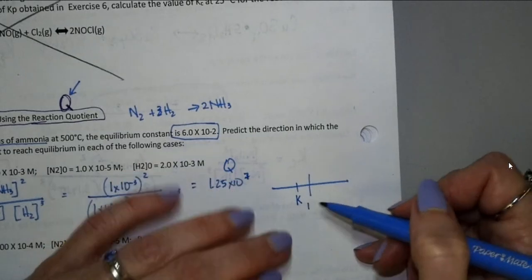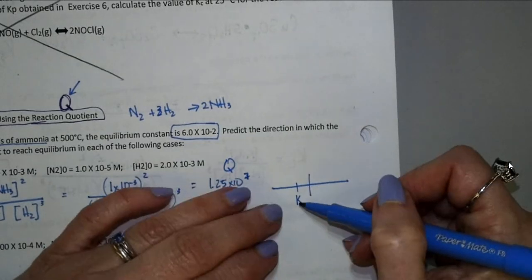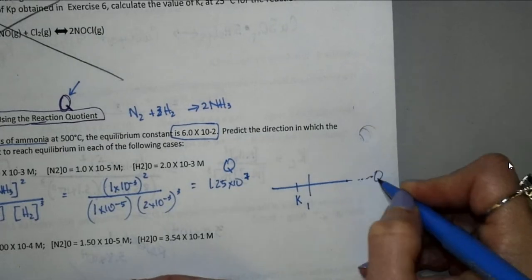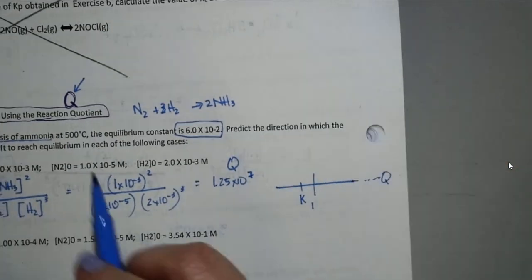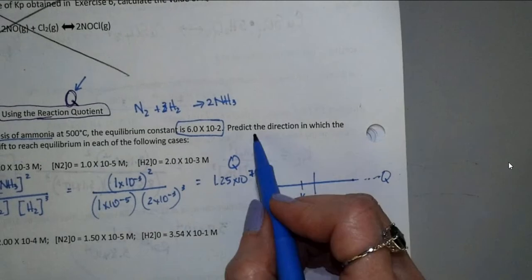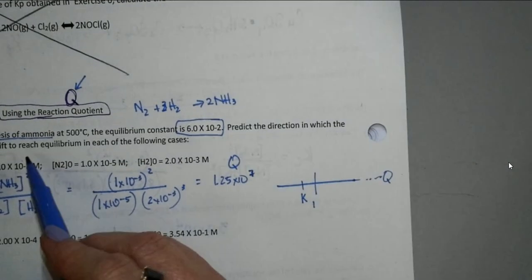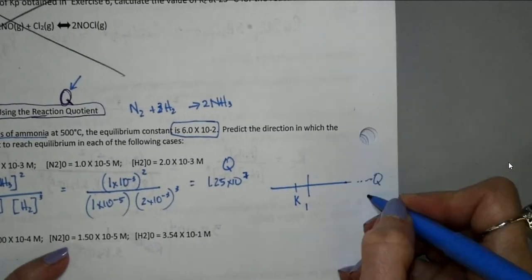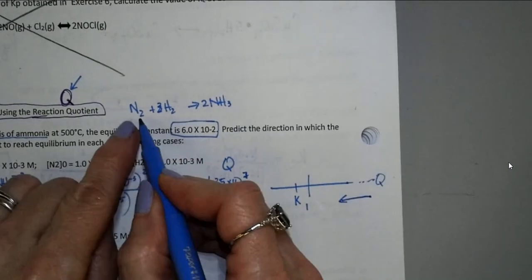Notice this. Predict the direction in which the system will shift to reach equilibrium. Which way is it going to shift? It's going to shift to the left. That means it's going to shift to the reactants, right? That's what they're asking you about. So it's going to shift left to more reactants.